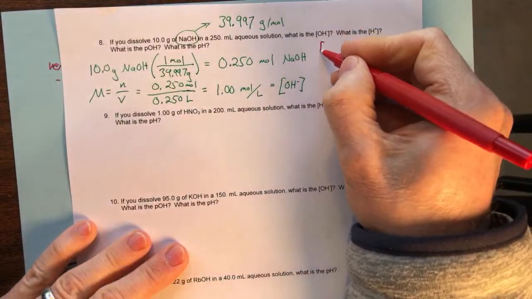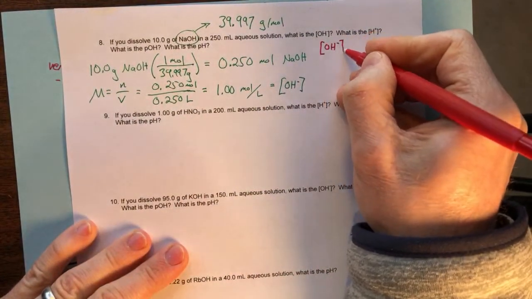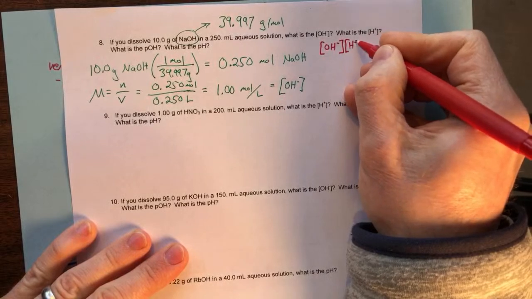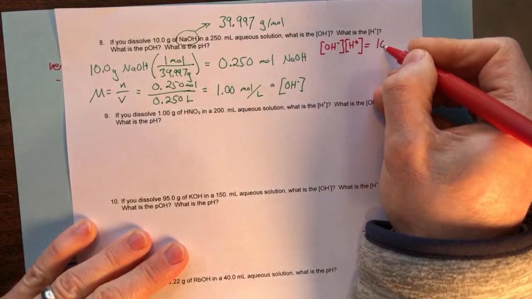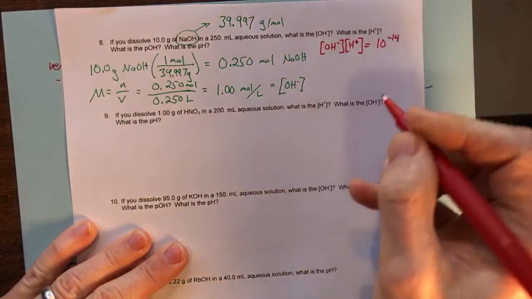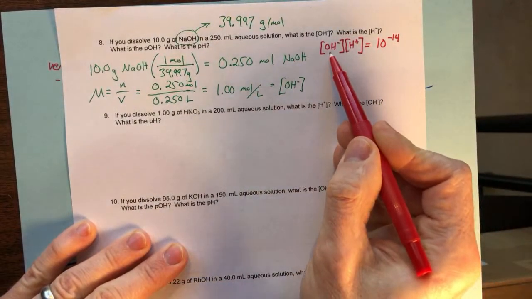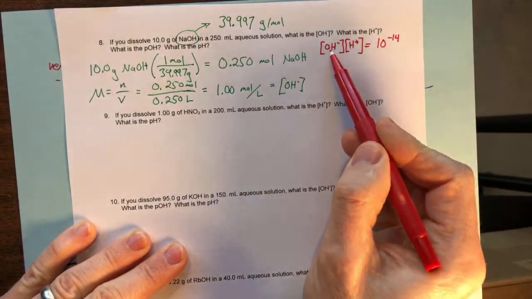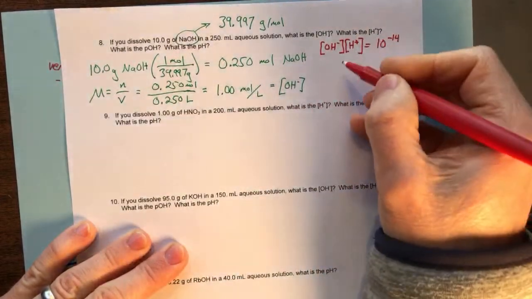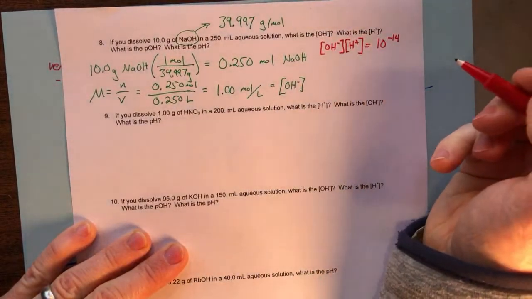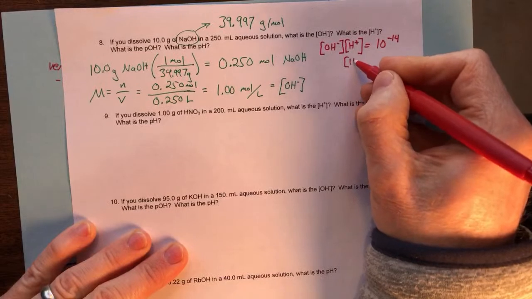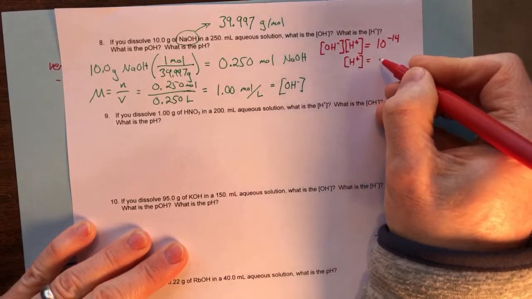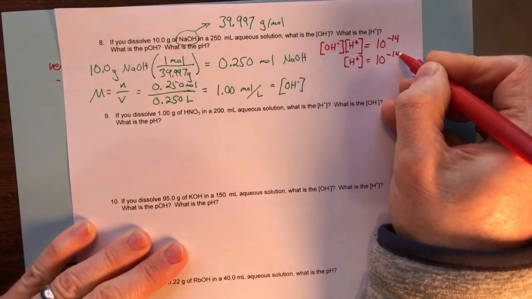We said your OH minus times your H plus is going to equal 10 to the minus 14. So if we substitute 1 in there for OH minus, your H plus must simply be 10 to the minus 14.